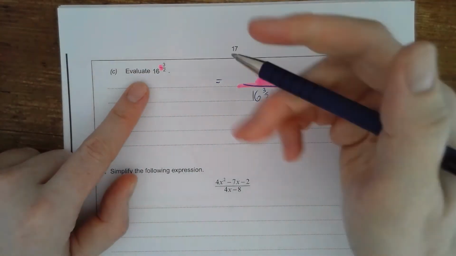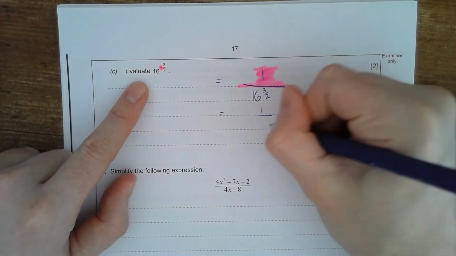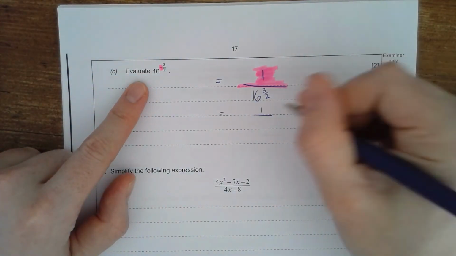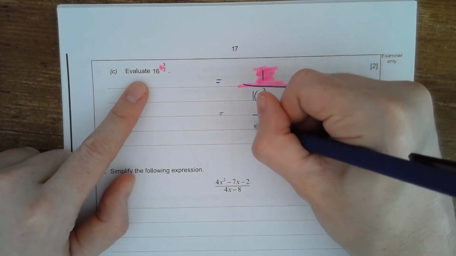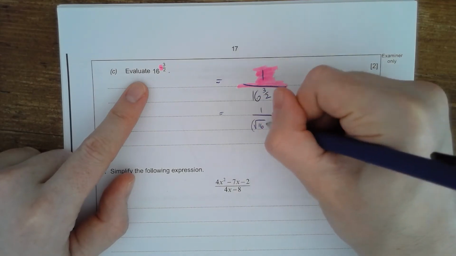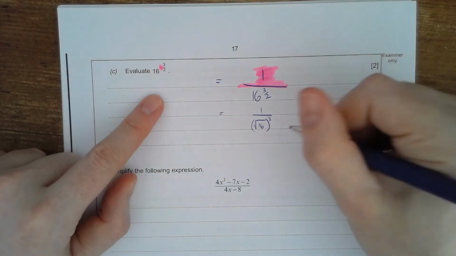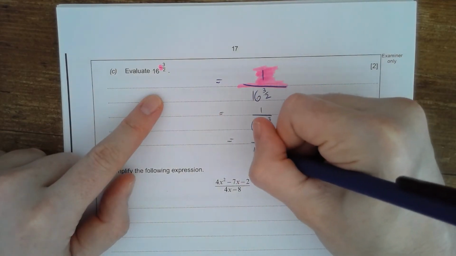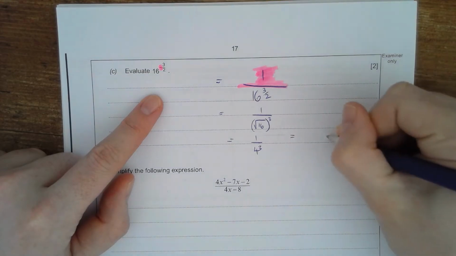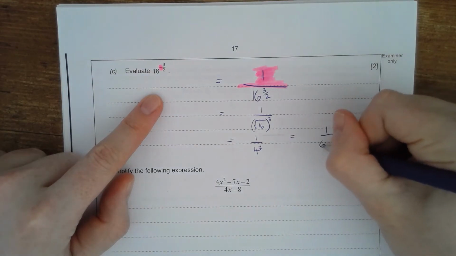Now, in terms of working that out next, it's 1 over, the denominator is the key thing, because it's over 2, that tells me to square root 16, and once I've worked that out, I put it to the numerator, so I cube it. The square root of 16 is 4, so it's 1 over 4 cubed, and finally 4 cubed is 64, so it's 1 over 64.